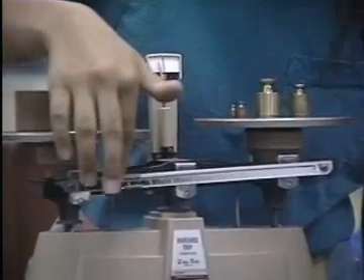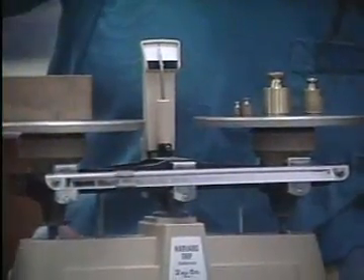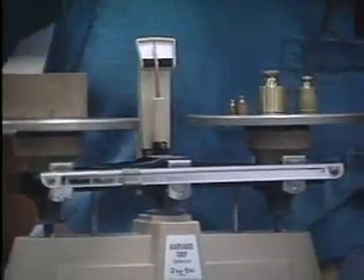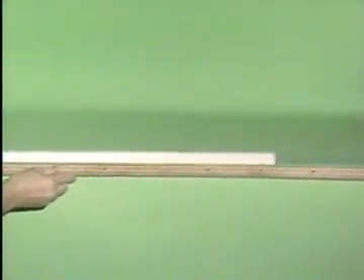Now let's see how easy it is to make very precise measurements using the metric system. If we were to measure the length of this piece of wood with a meter stick, this is what we would get. The piece of wood isn't as long as the meter, and it comes closest to the 73 mark.